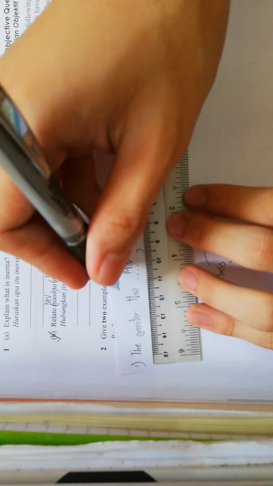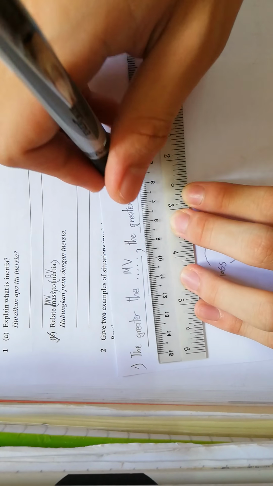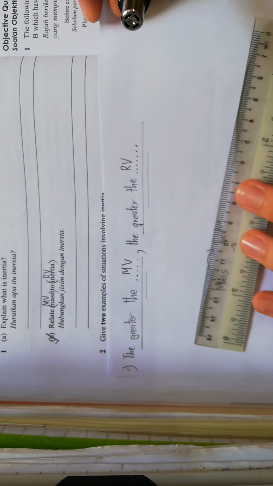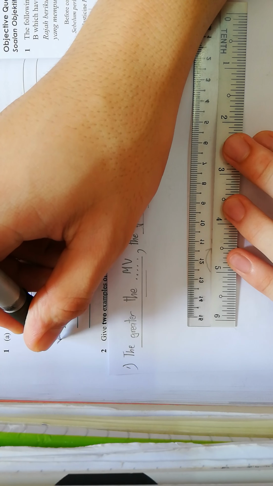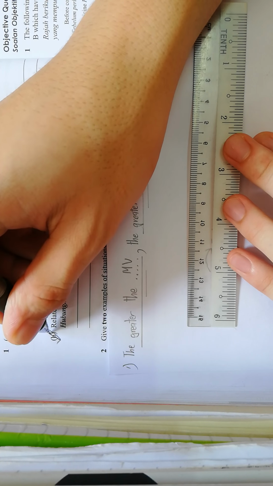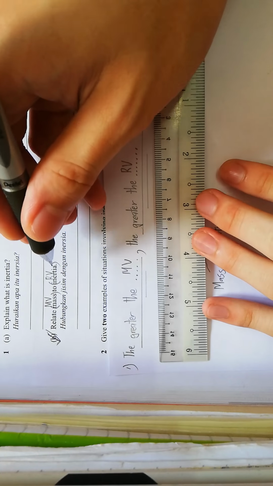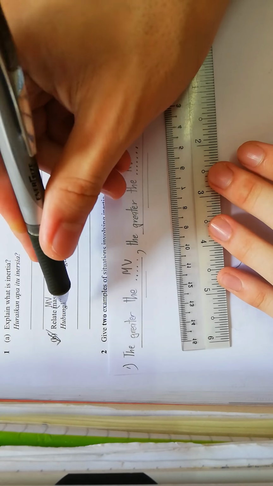You should put the MV in front and talk about the RV at the back. So for your answer, I saw that it is quite confusing, and people will assume that you say the greater the inertia means the inertia will affect the mass.